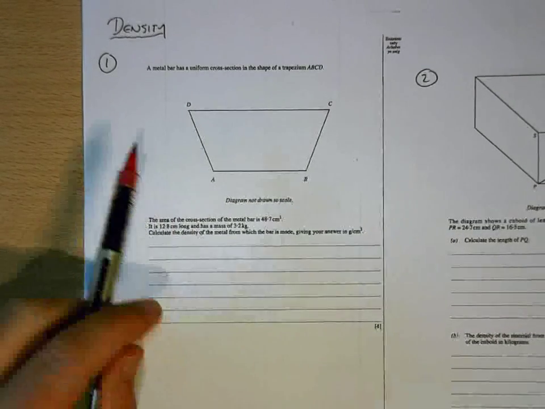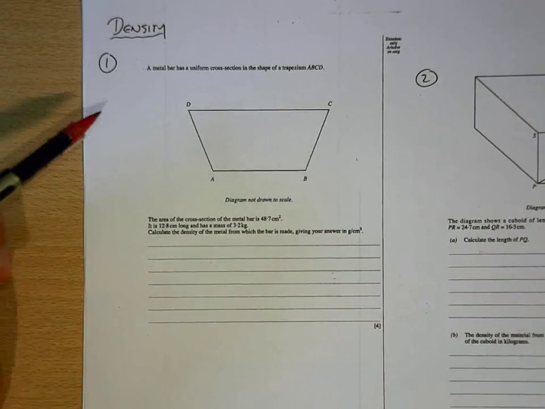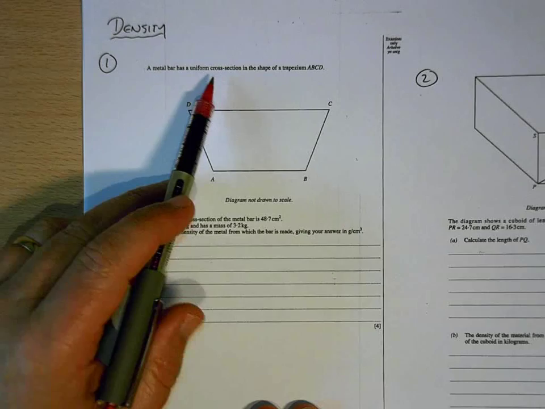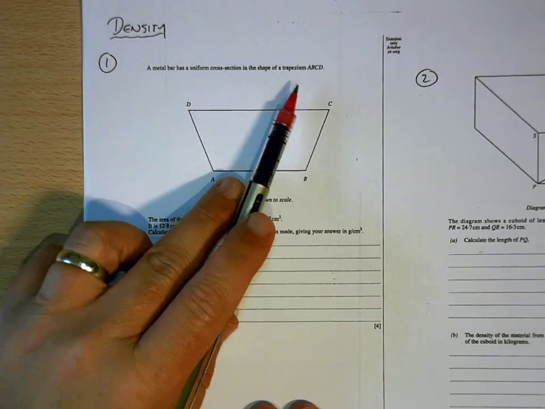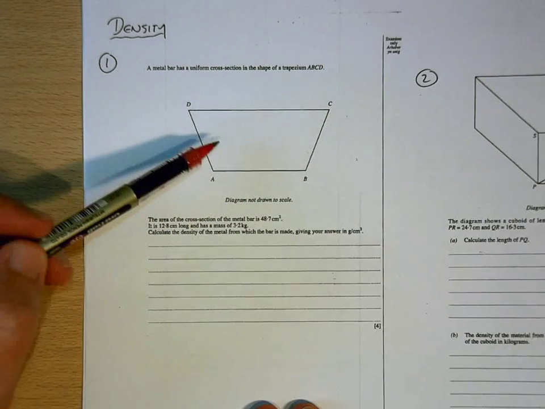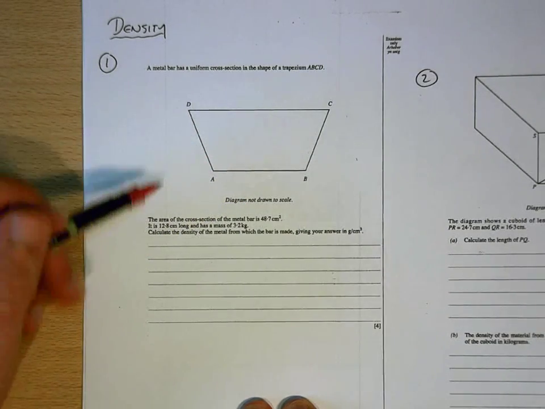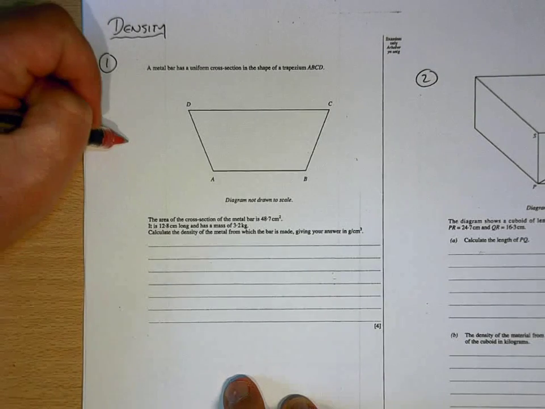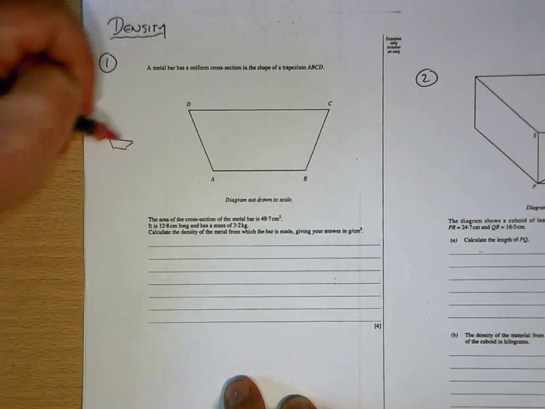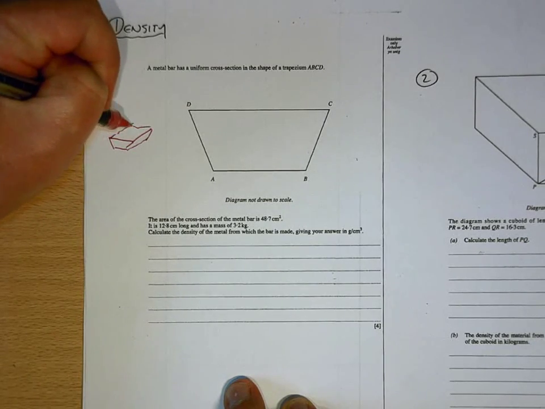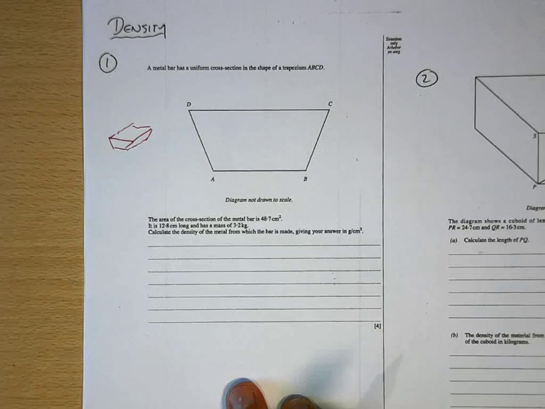Right, with this you need to read the question carefully to get your head around what's going on. A metal bar has a uniform cross-section in the shape of a trapezium ABCD. So what you're seeing there is the front face of a three-dimensional shape. What that actually looks like, if I was to draw it three-dimensionally, you'd have that there, and then coming back off it, you'd have that, like a sort of gold ingot or whatever.